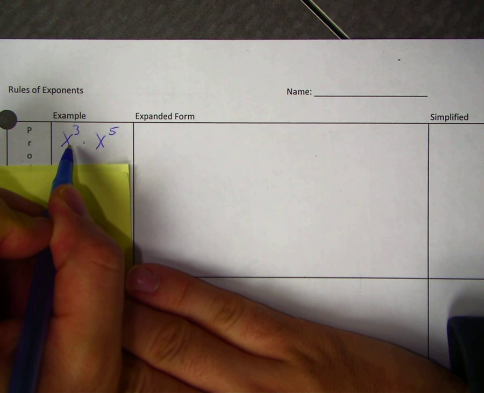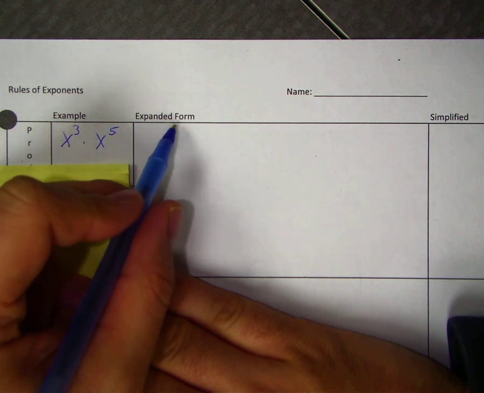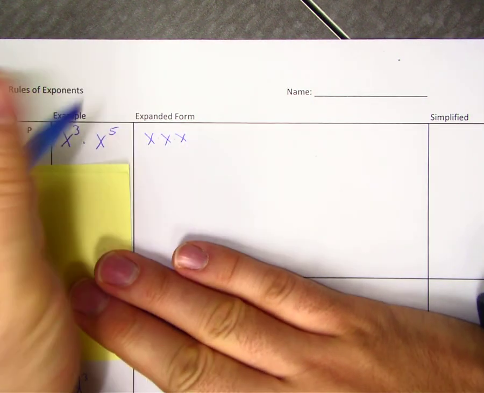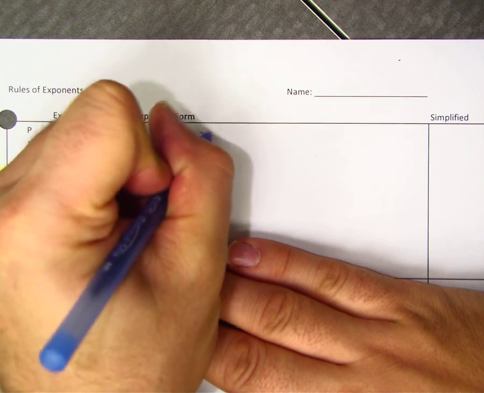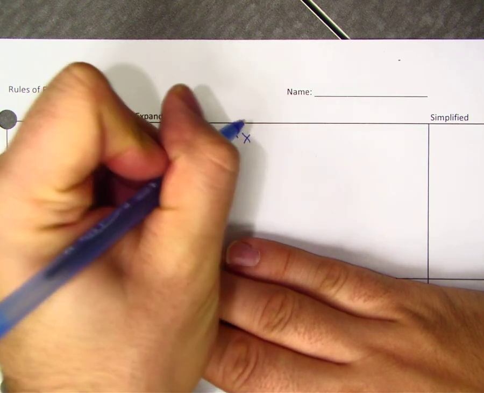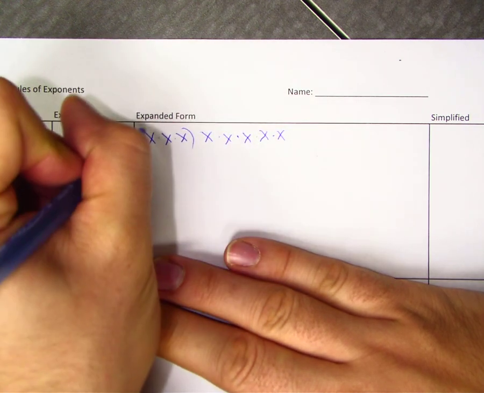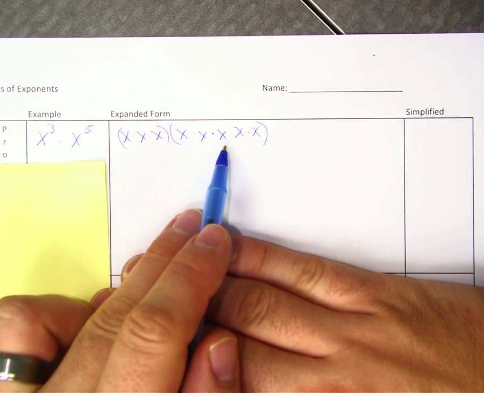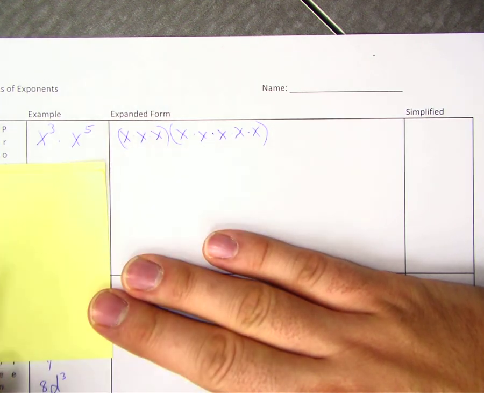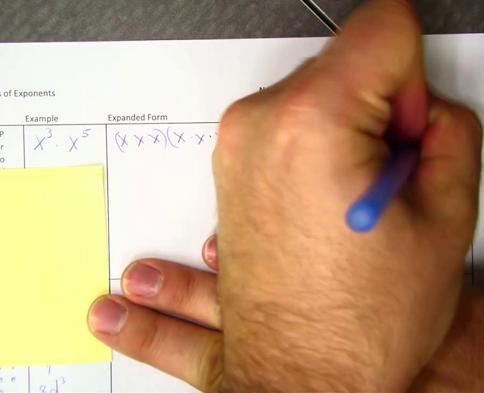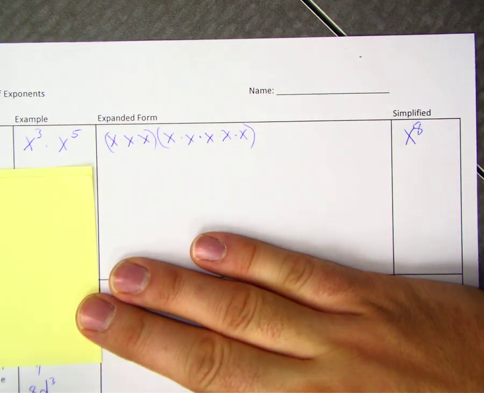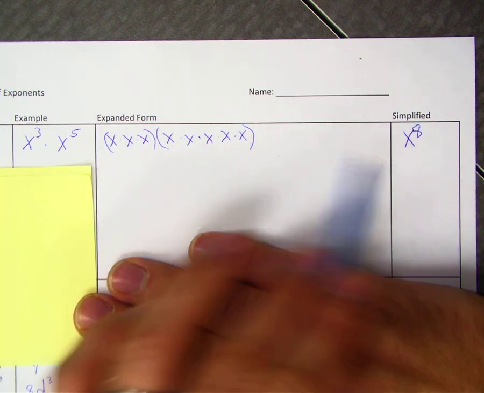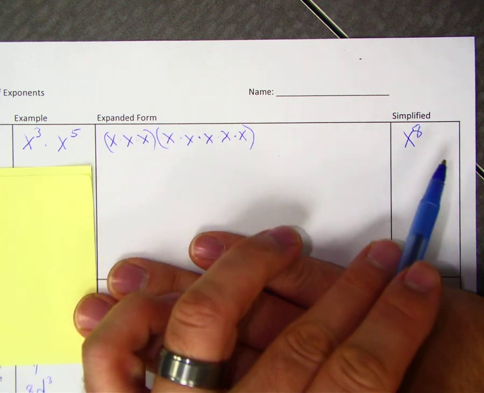So x to the third times x to the fifth, and we're going to write that out in what's called expanded form. Expanded form is where we write out each of the letters or numbers if we were taking a variable number to an exponent. And I'm going to put them in parentheses so that you can kind of see that we've got 3 here and we've got 5 here. So all together we have 8 x's. So that's why that is x to the 8th. Alright, so that's why we add their exponents, because 3 plus 5 is 8. There's 3 x's, there's 5 x's, so that means that we have 8 x's.